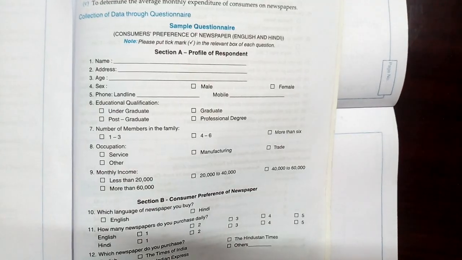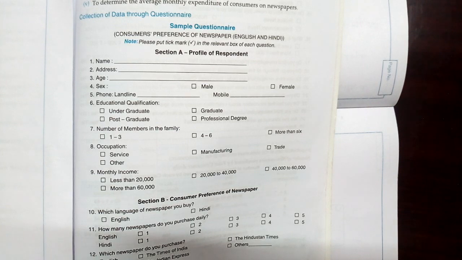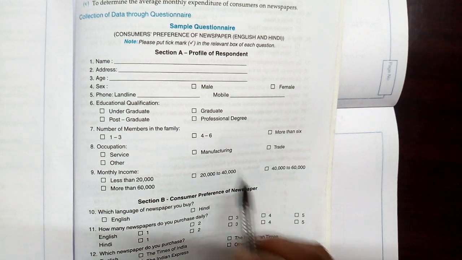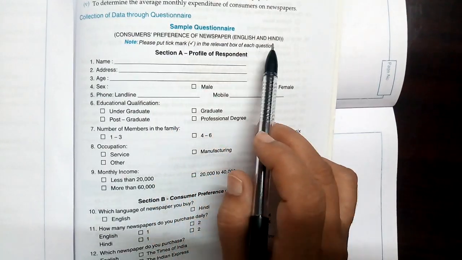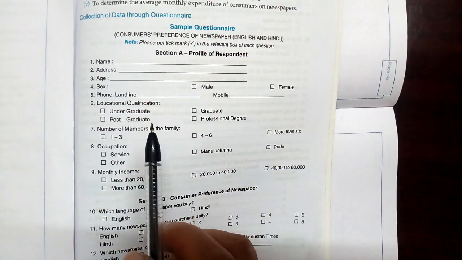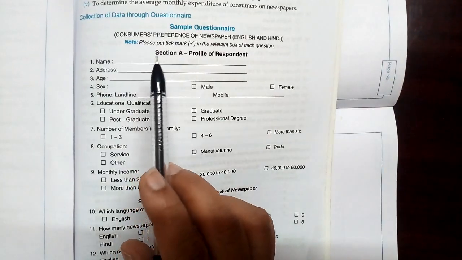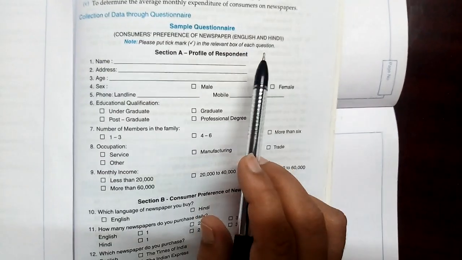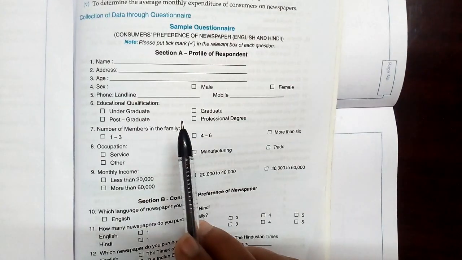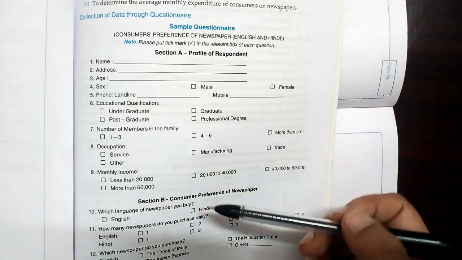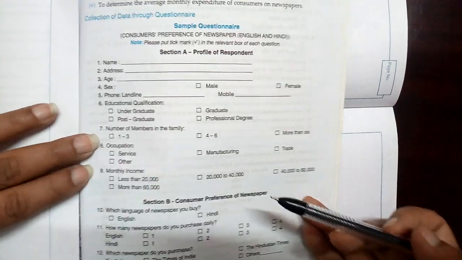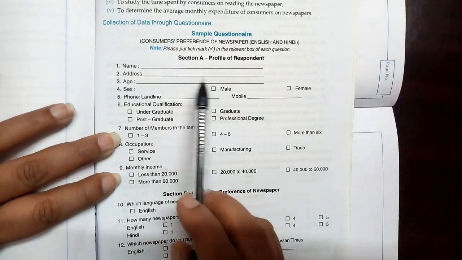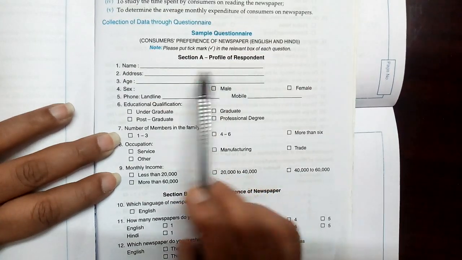So here is a sample questionnaire I have taken from one book. Consumers' preference of newspaper, English and Hindi. This is a sample questionnaire. And it says, please put a tick mark in the relevant box of each question. Now it's divided into two sections, section A and section B. In section A, you have the profile of the respondent.